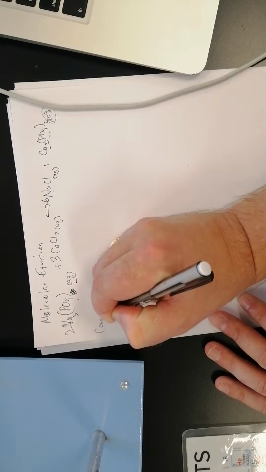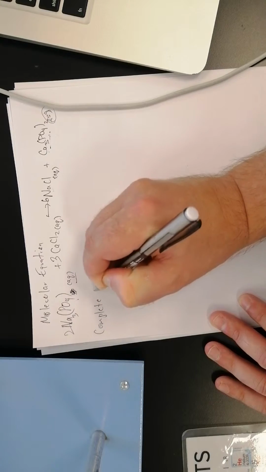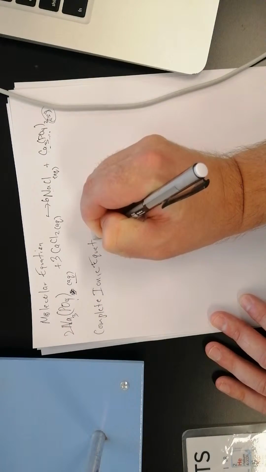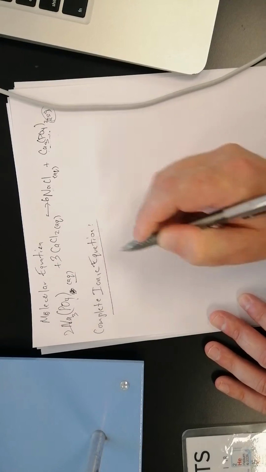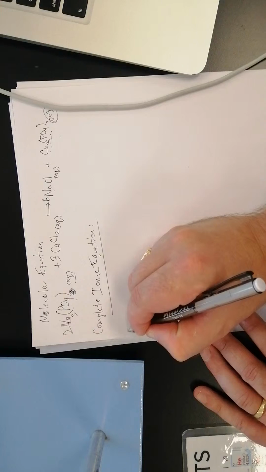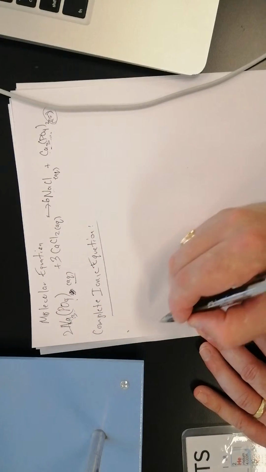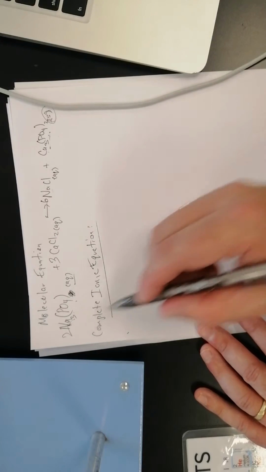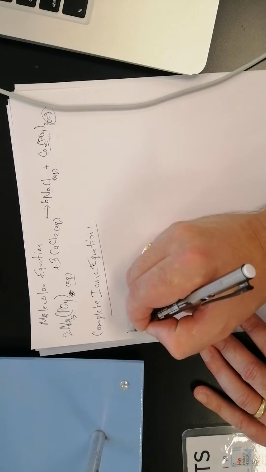The next thing we need to be able to do is write a complete ionic equation. So that's with all the ions. So we're going to break it apart. So this means Na3, what does that mean? So that means I've got 3 times 2, so that's 6.